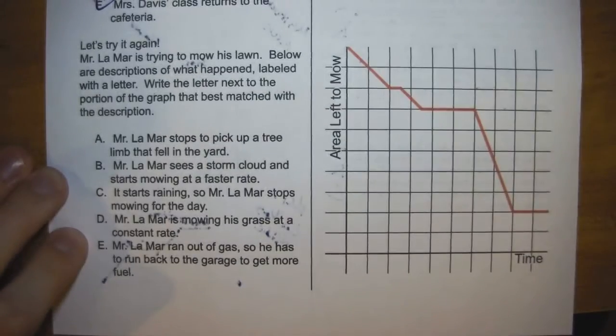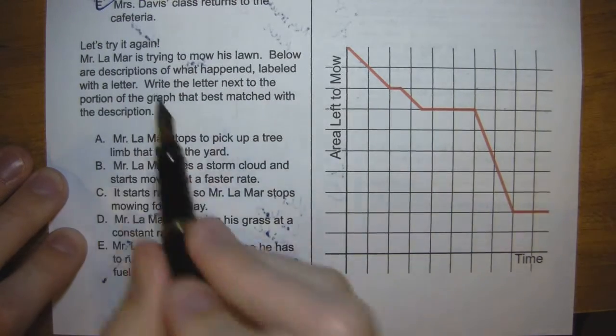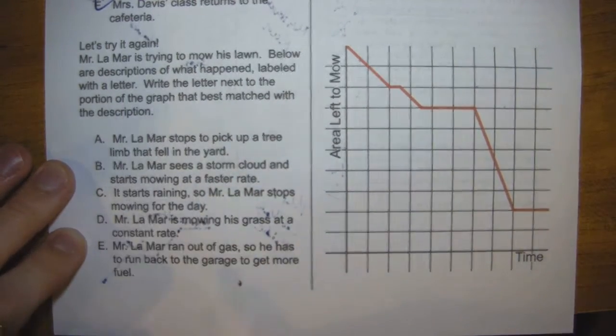All right. Uh-oh, out of focus. See if it'll zoom back in there for us. There it goes. So let's try it one more time. This is actually a true story here. Mr. Lamar's trying to mow his lawn.